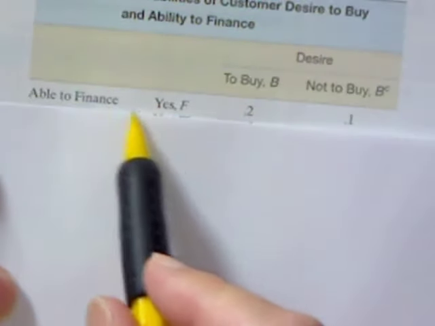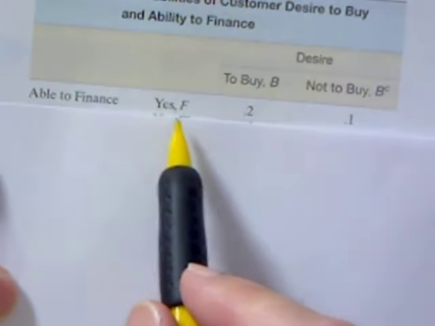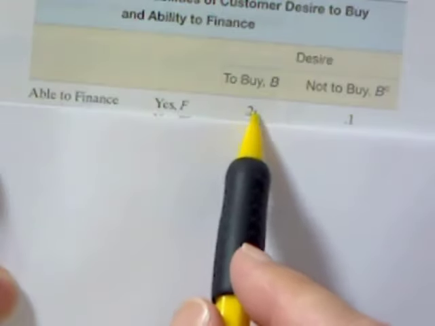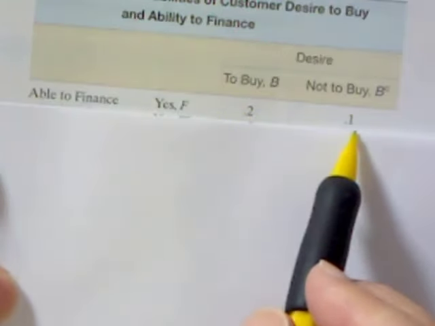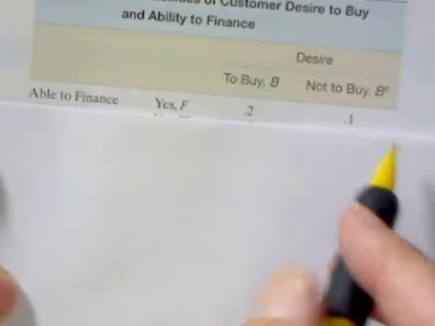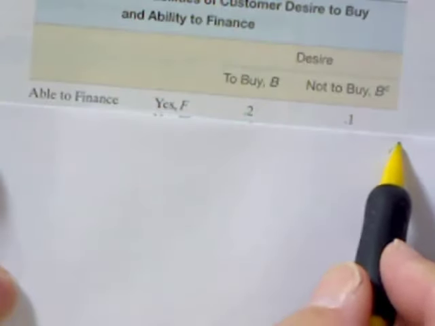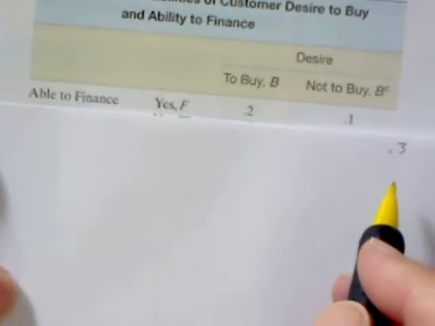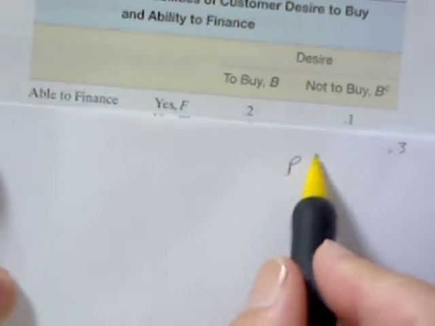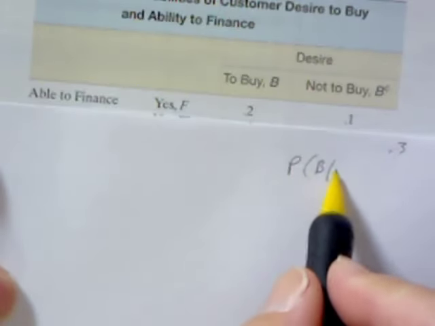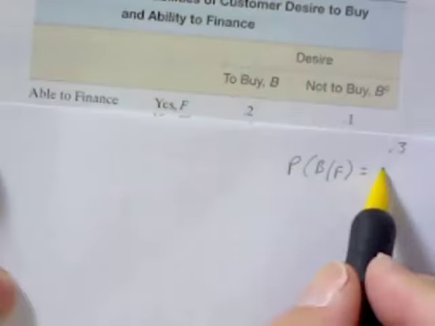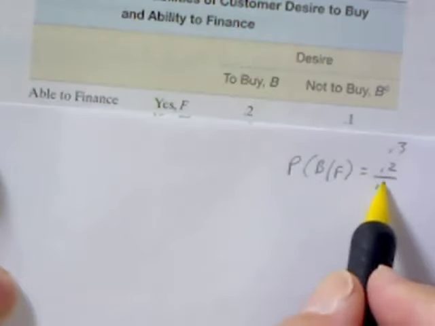The probability, given that they have the financing, that they buy is 0.2 out of 0.3, which is the total. The total in this row is 0.3. And so the probability that they buy, given that they have the financing, is equal to 0.2 over 0.3.